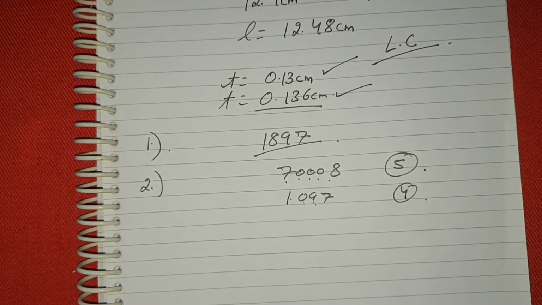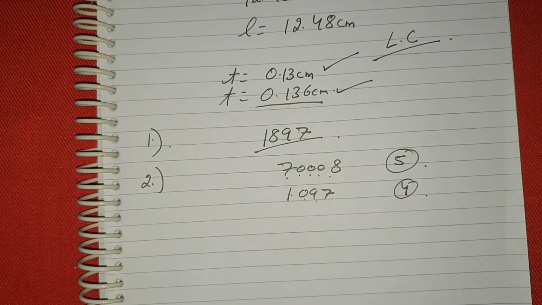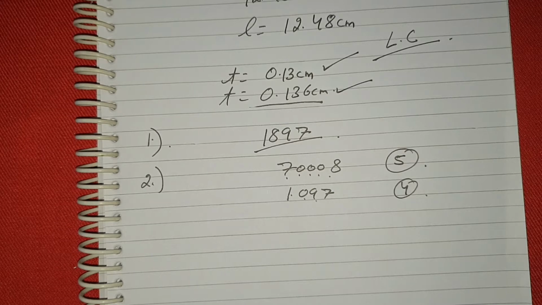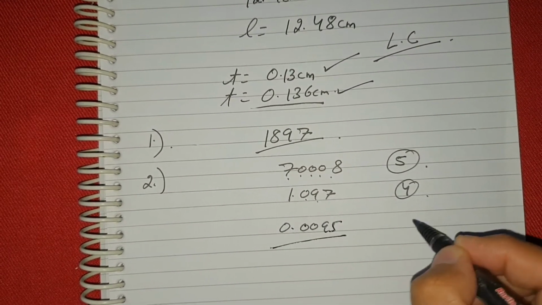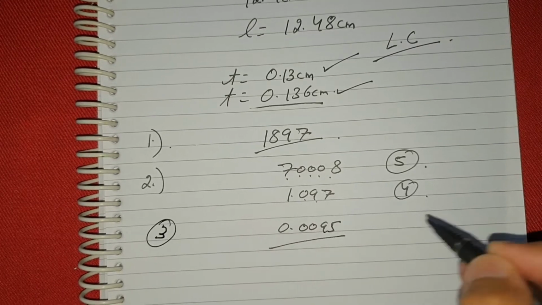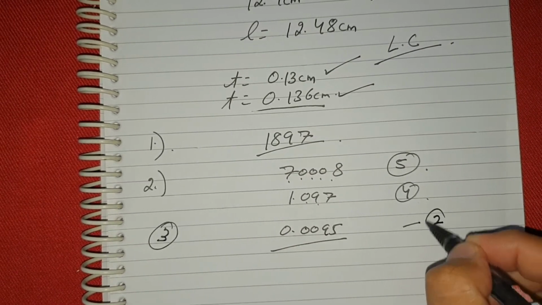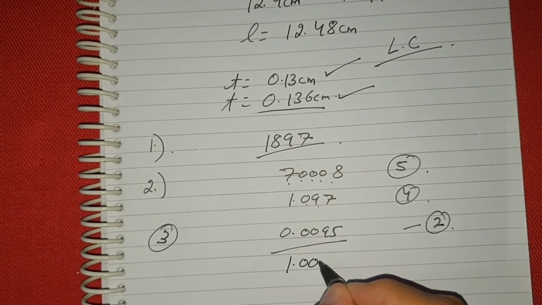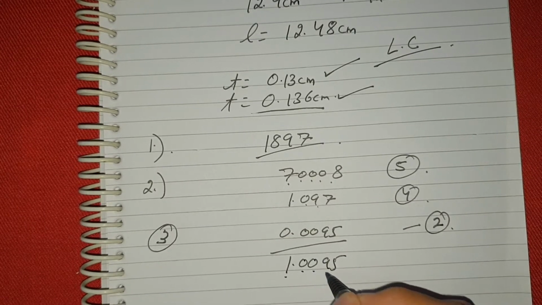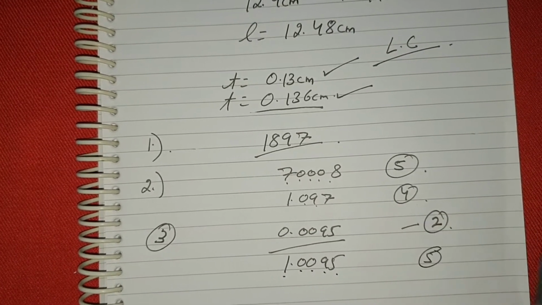Rule number 3: if a number is less than 1, meaning in points, all zeros to the right of the decimal point and to the left of a non-zero digit are not significant. Like 0.0095. This will have two significant figures. But if you take 1.0095, this will have 1, 2, 3, 4, 5, five significant figures according to rule 2.